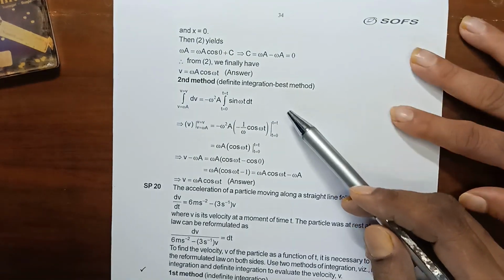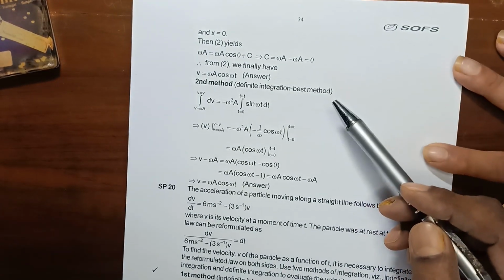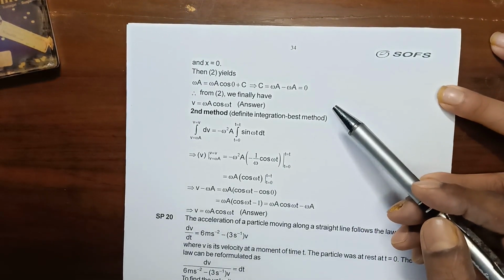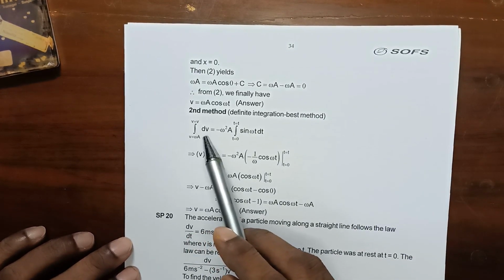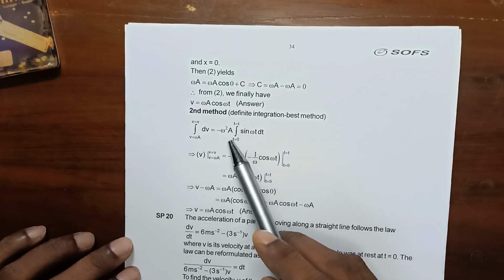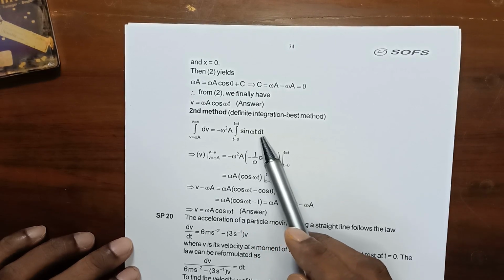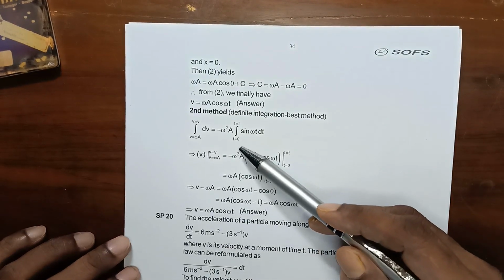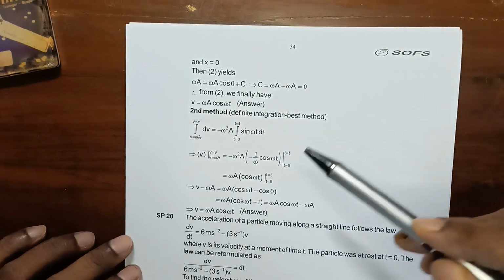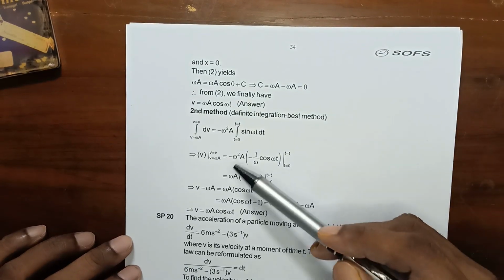Answer. Second method, by definite integration. Here we don't need any integration constant, as already explained. So the integration of dv on the left side, and on the right side minus omega square a sin omega t, with minus omega square a a constant taken out, by the commutative law. Now we will put lower limit and upper limit, so that's why we don't need any integration constant.